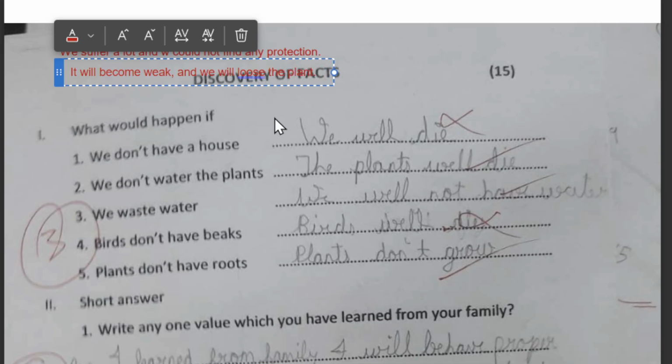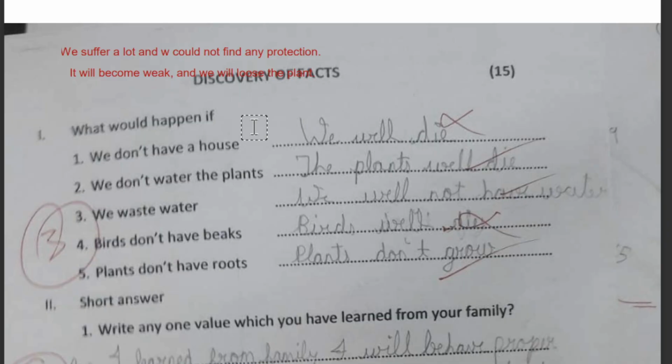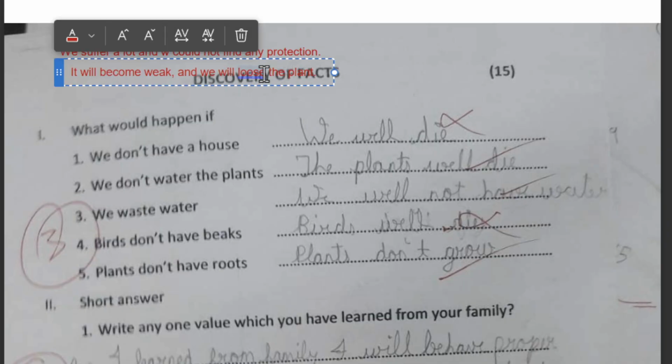Okay, so it will become weak and we may lose the plant. Anything you can write.